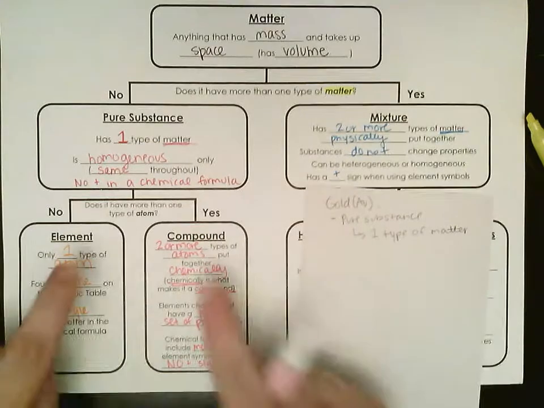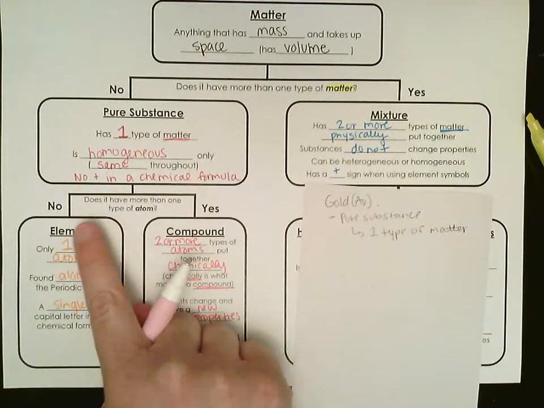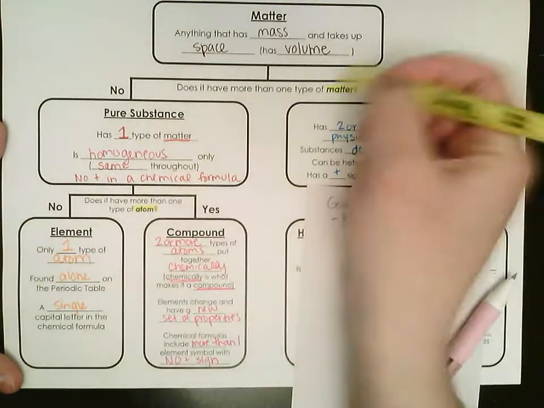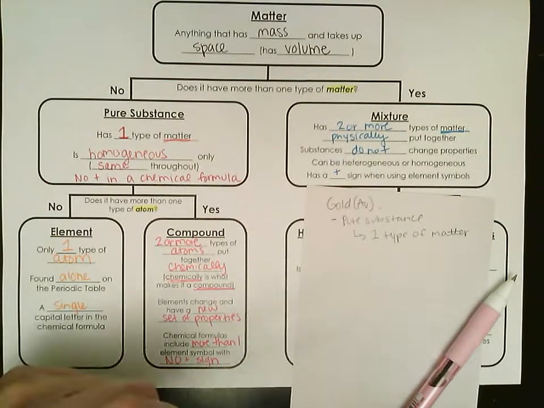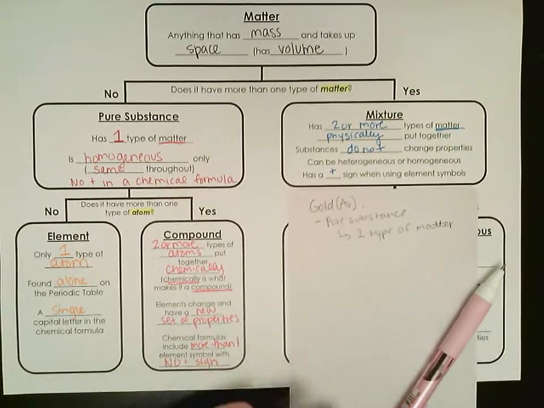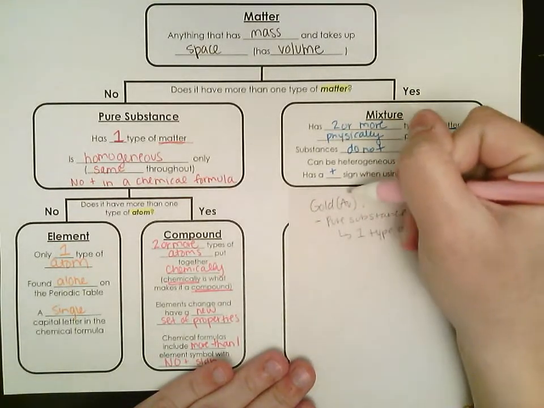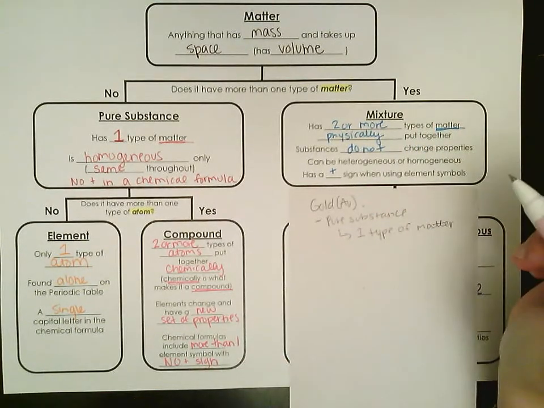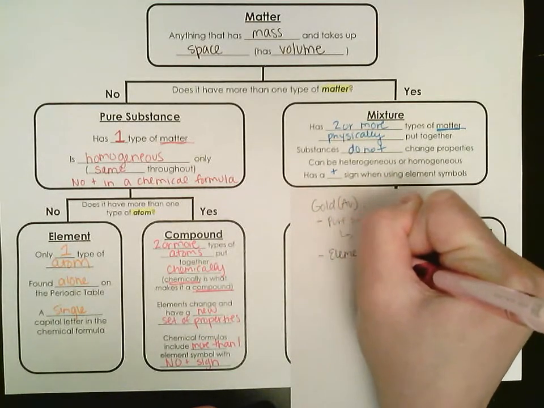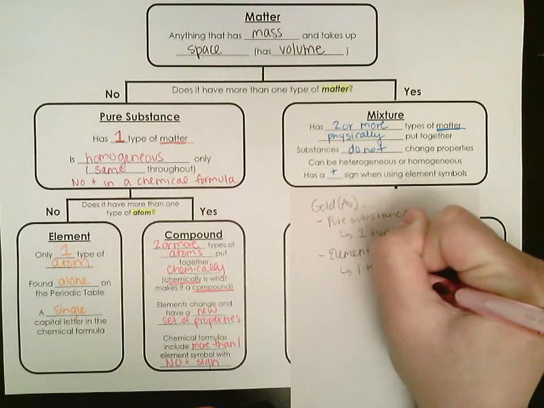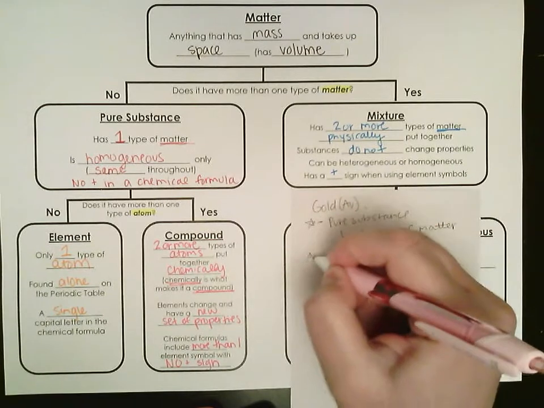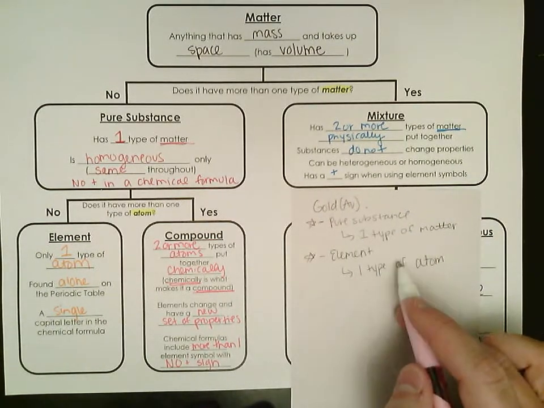Now I have to decide if it's an element or a compound. Now my question here says, does it have more than one type of atom? So I'm shifting from looking at matter to looking at atom. So if I give you the chemical formula like I have right here, I can look at how many capital letters I have. So Au, I only have a capital A, so I only have one type of atom. So my answer here is going to be no. So I know that this is an element. So this is my answer as to what I would classify gold as, and this is my why.